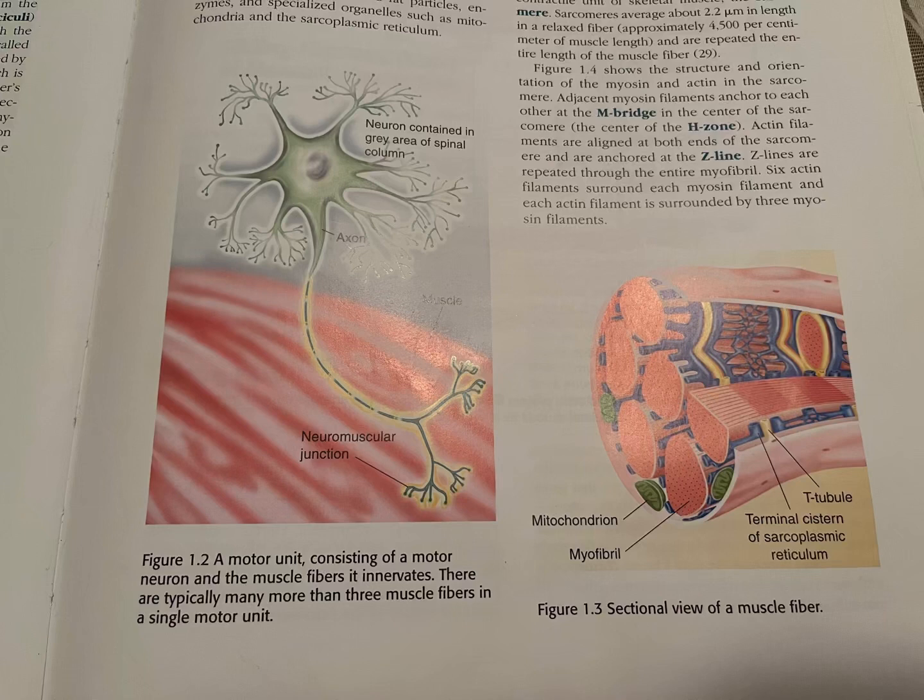Sliding filament theory of muscular contraction. In its simplest form, the sliding filament theory states that the actin filaments at each end of the sarcomere slide inward on myosin filaments, pulling the Z line towards the center of the sarcomere, thus shortening the muscle fiber. As actin filaments slide over myosin filaments, both the H zone and I bands shrink.